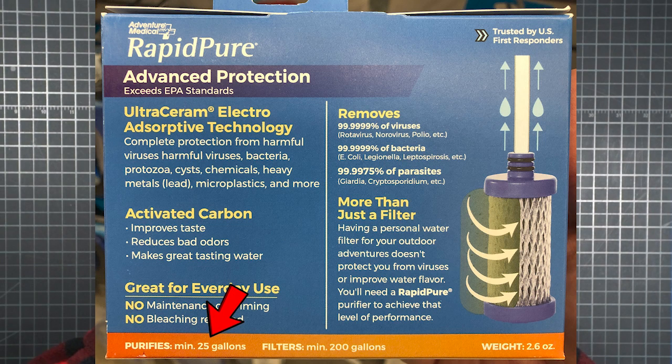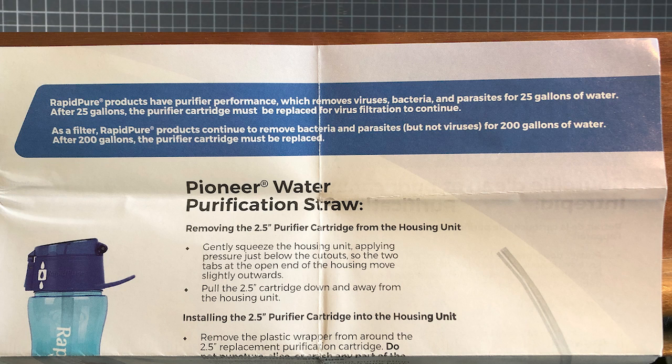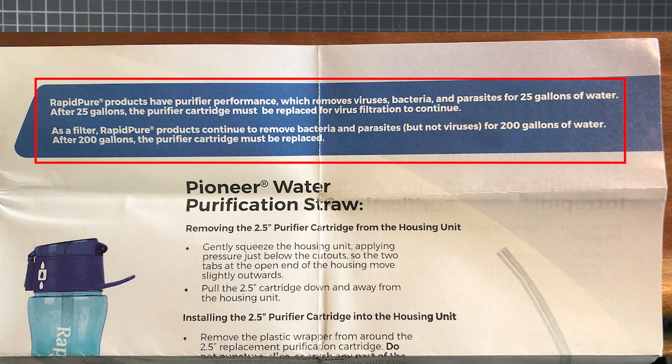You get 25 gallons of purification, which is the EPA term of art for virus removal, but 200 gallons of regular filtration, which is bacteria and cysts. And the included instruction sheet spells this out in plain language. After 25 gallons, the Purifier cartridge must be replaced for virus filtration to continue. As a filter, RapidPure products continue to remove bacteria and parasites, but not viruses, for 200 gallons of water.